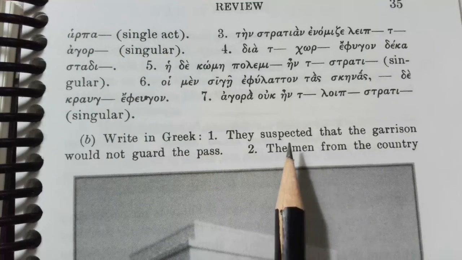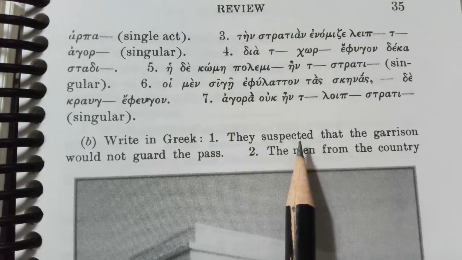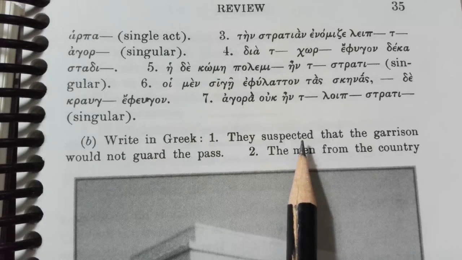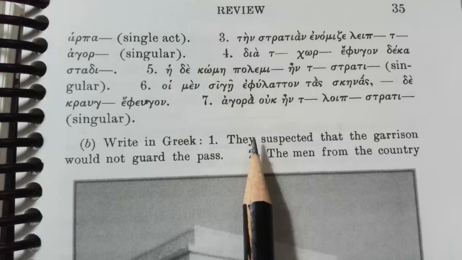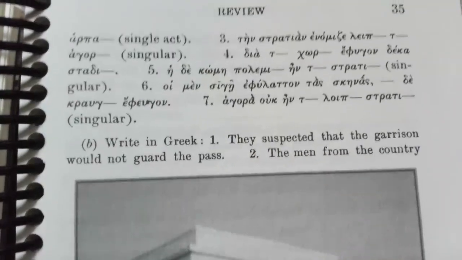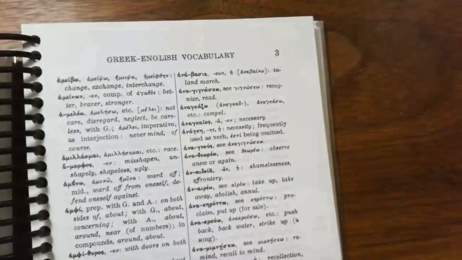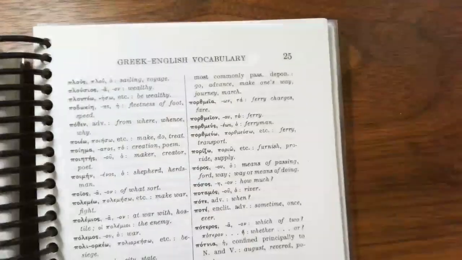So we want to translate suspected, so we know that's our verb. They suspected, right? And that's going to be imperfect. I'm not going to translate the whole thing for you, and we know it's third person plural. But we can't remember the word for suspected. Let's look it up. Let's look up suspect in the dictionary and see how kind Crosby and Schaeffer have been to us. So we want our English to Greek dictionary.